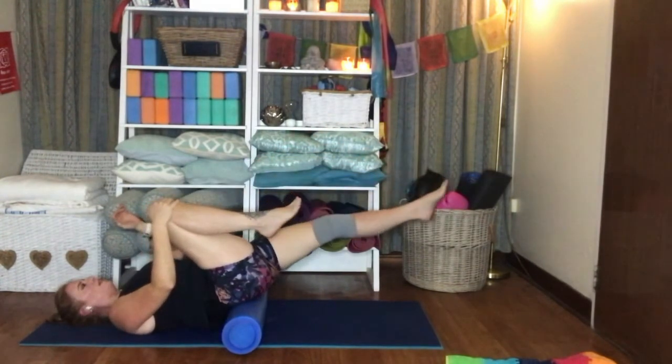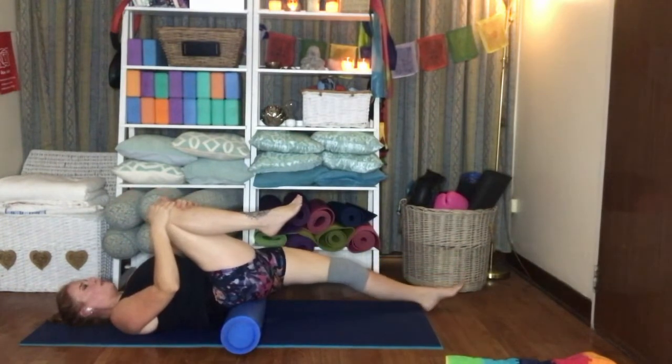So extend the left leg down towards the mat, pulling the right leg in towards the chest, breathing.